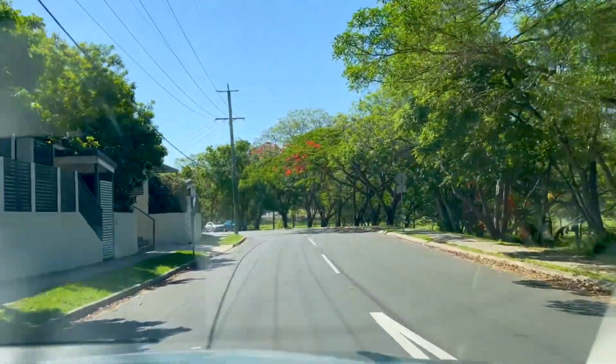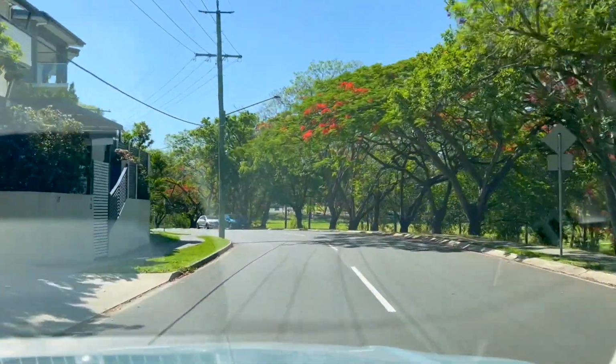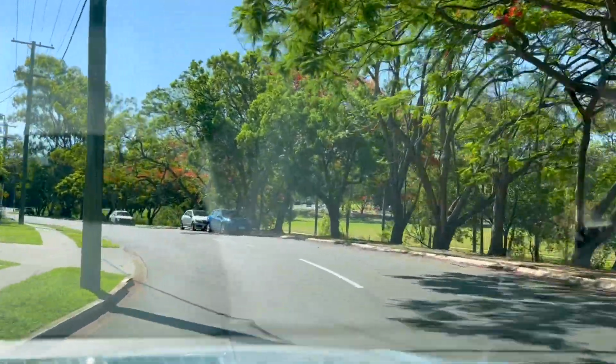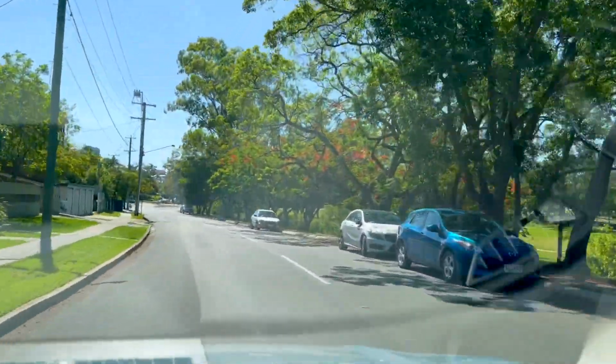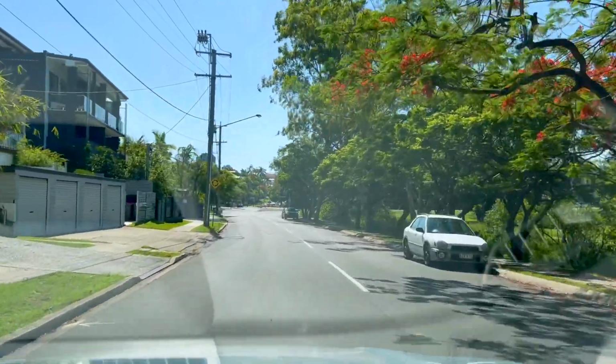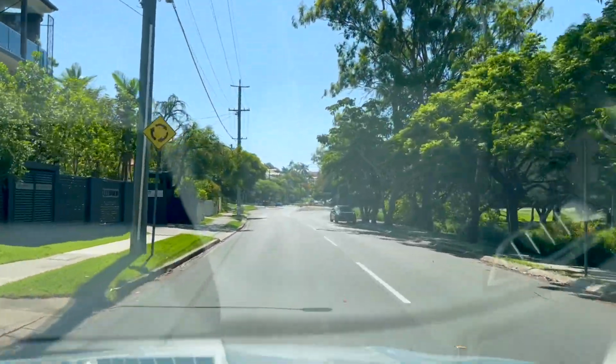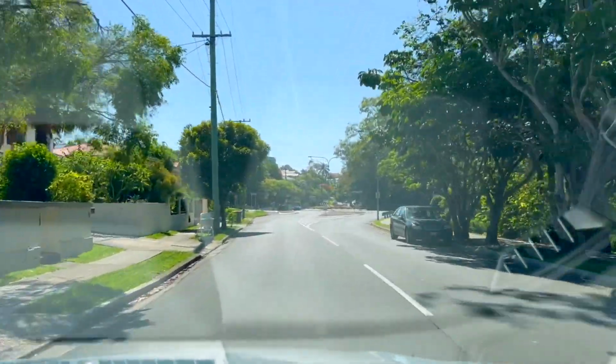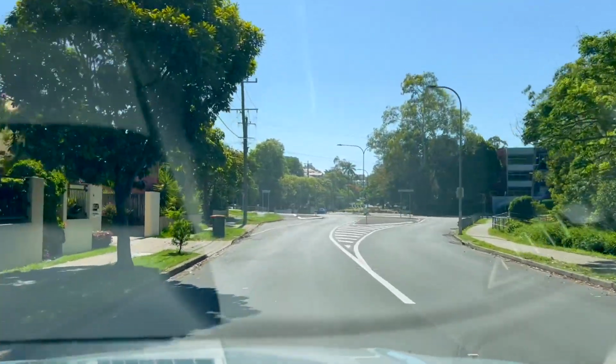Okay, looking ahead, hazard ahead? Yes. Blind corner to the left. Do I need to make a decision? Yes, I've got to turn around that corner and be aware of any hazards. Hazard ahead, we've got a roundabout ahead. So decision, yes, I need to make a decision and I need to respond.